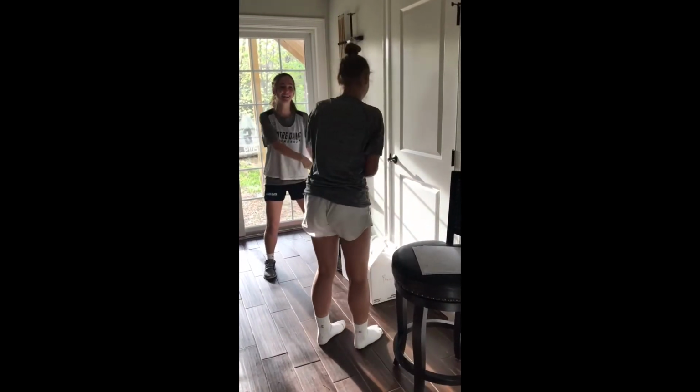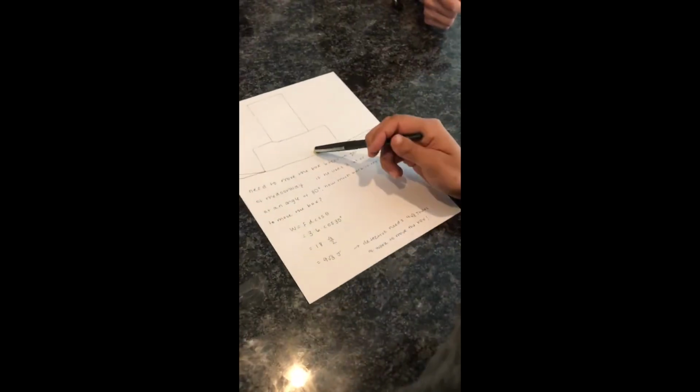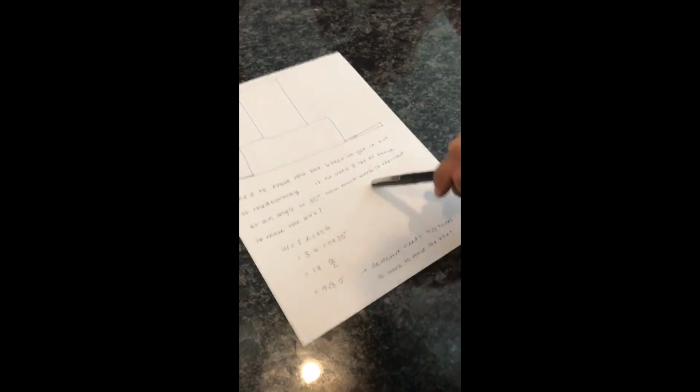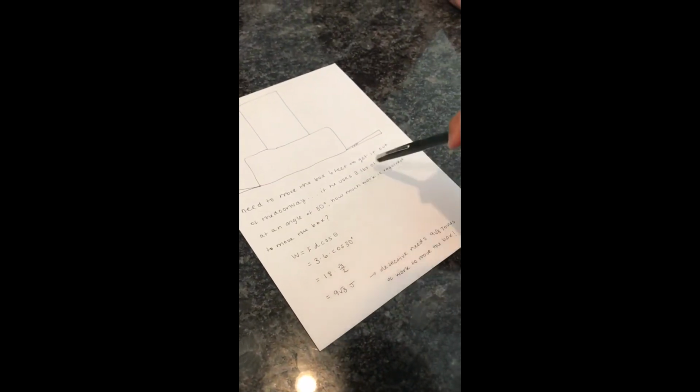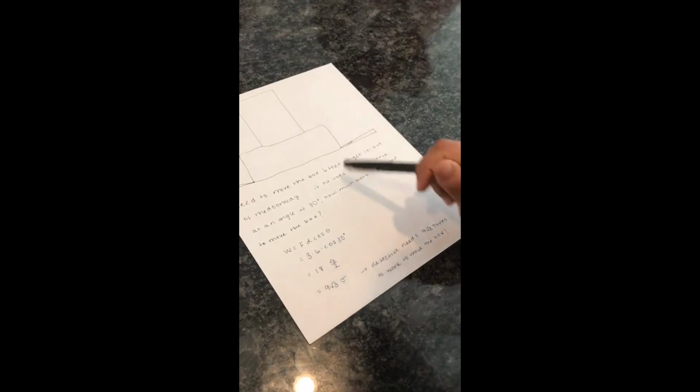Put in the work! Basically, we have this box in front of the doorway and we just can't move it. So, what we need to do is calculate the work it's going to take to get the box out of the doorway so we can chase our suspect. So, if we need to move the box 6 feet to get it out of the doorway, and if we use 3 pounds of force at an angle of 30 degrees, how much work is required to move the box?